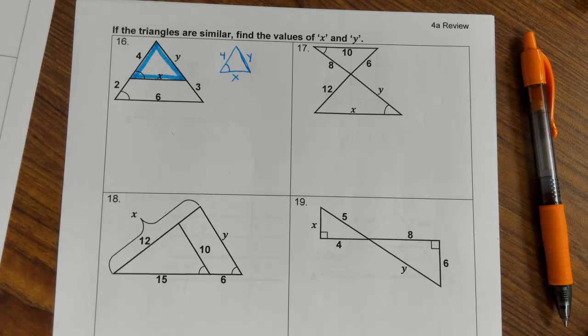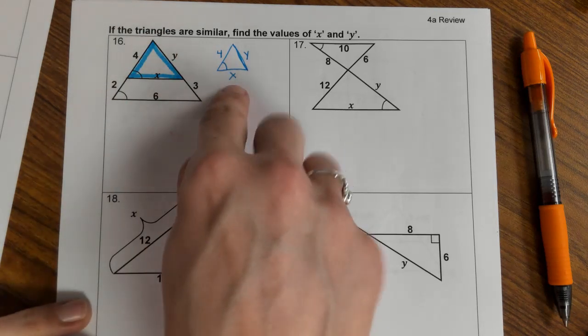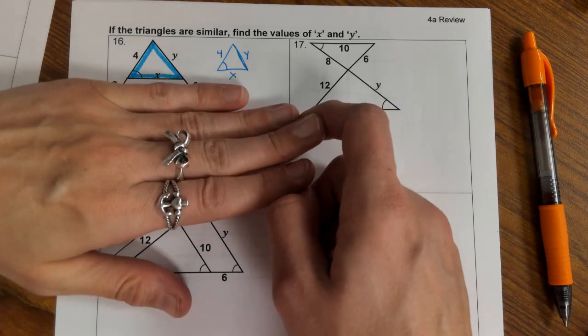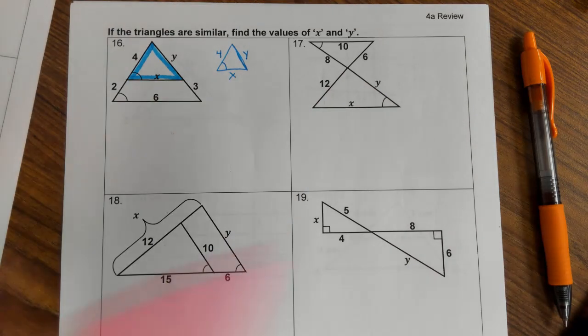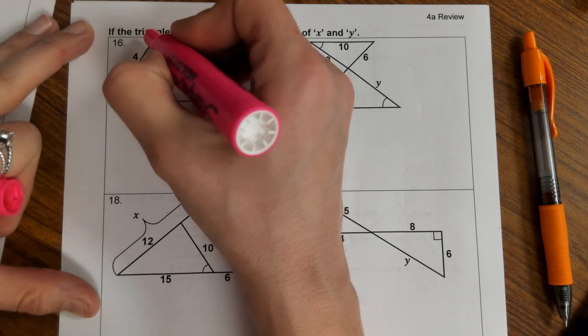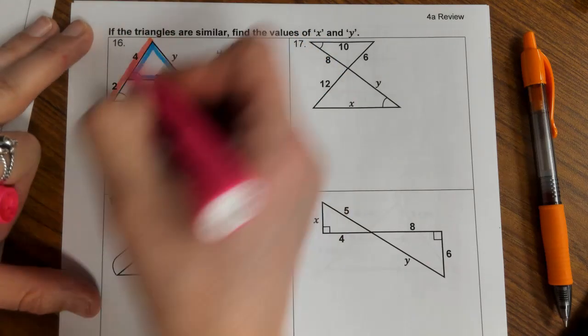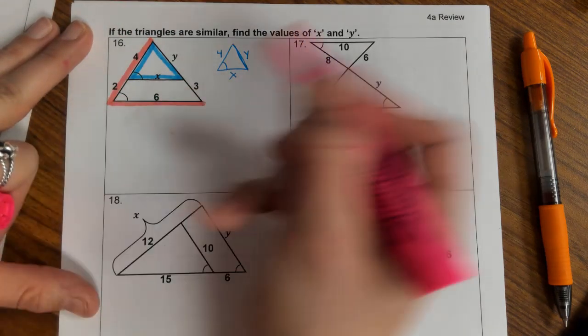Rewind and look again if you need to see exactly what I did. Traced it, redrew it, without any of this information. So now we see the small triangle. What I am going to do now is I'm going to take another color. I'm going to outline the big, large triangle on the outside.